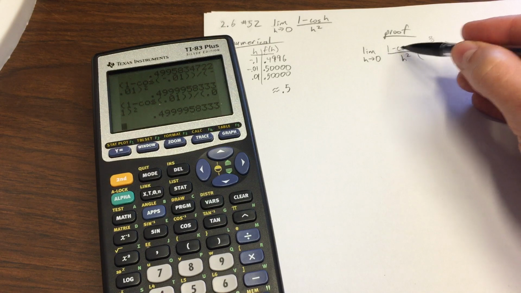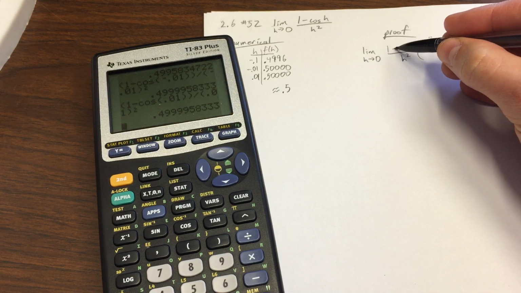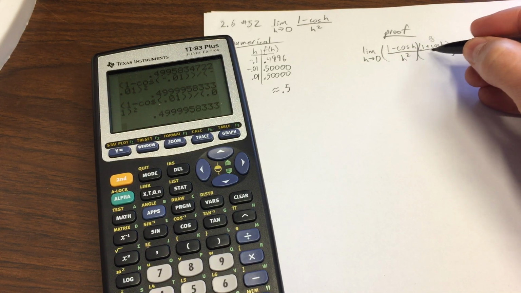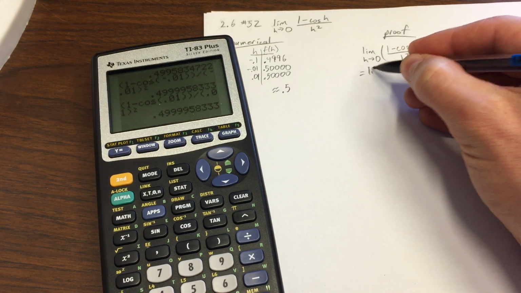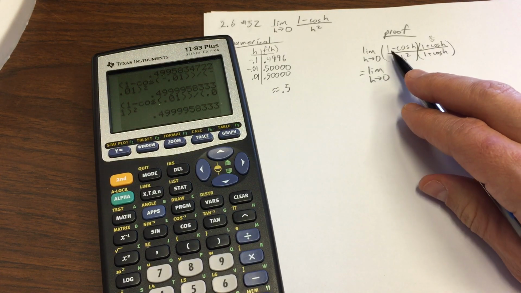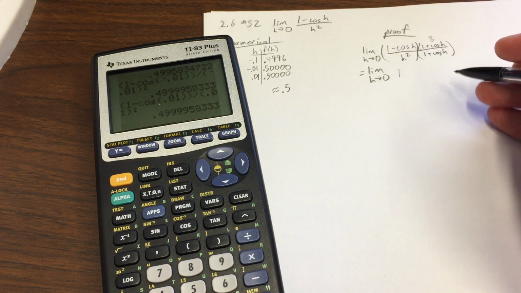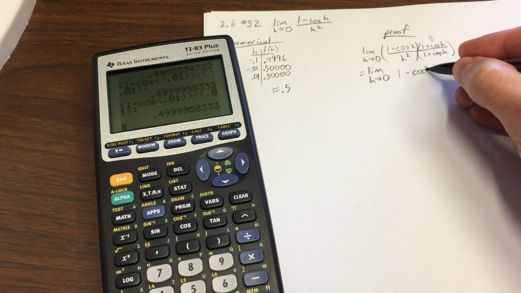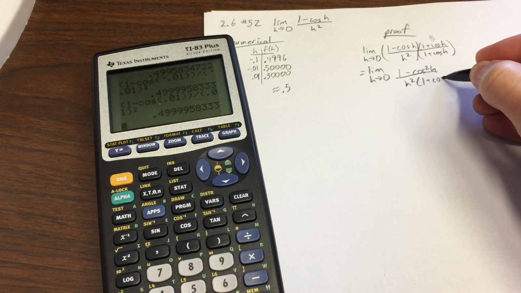Well, what I have here is 1 minus cosine of h. If I multiply that times 1 plus cosine of h, that's a conjugate. Something nice is going to happen. I can't change the value, so I've got to multiply by that over itself. Since I multiplied like that, 1 times 1 gives me 1. I get a positive cosine of h and a minus cosine of h, which cancel, and then a minus cosine of h times cosine of h. So 1 minus cosine squared h over h squared times 1 plus cosine of h.